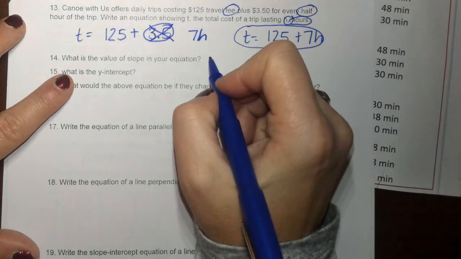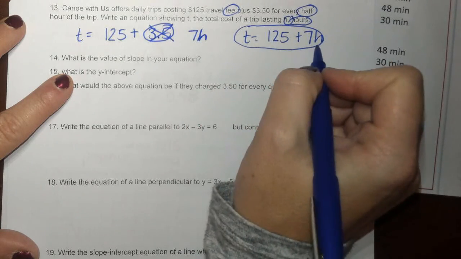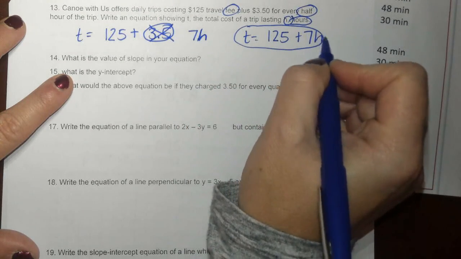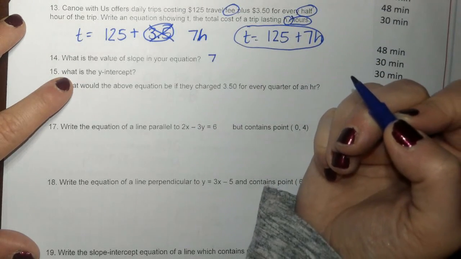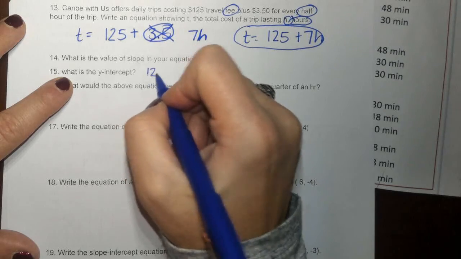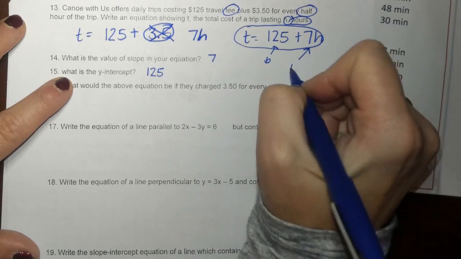Okay, so what is the value of the slope in your equation? The slope is normally what comes before the x. In this case, it's the h. So that's 7. What is the y-intercept? 125. So this is your b, this is your m.